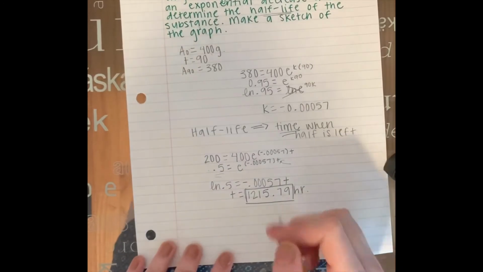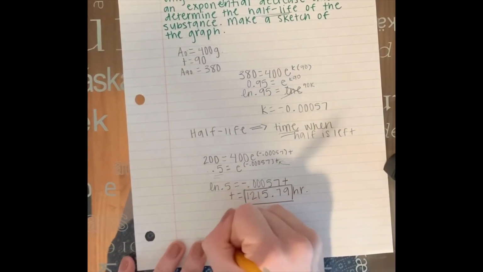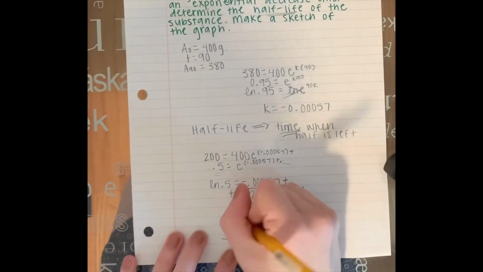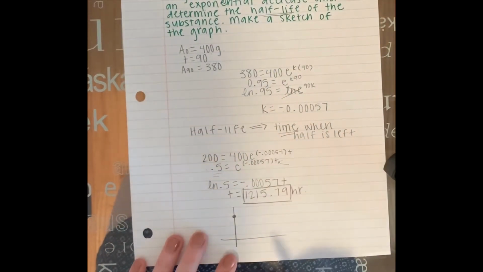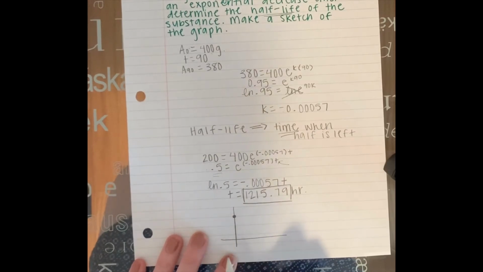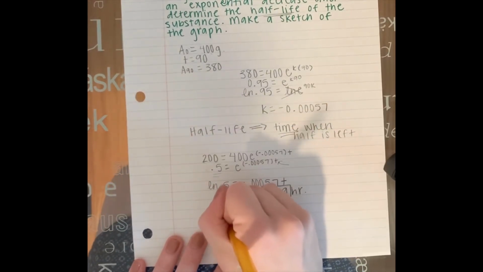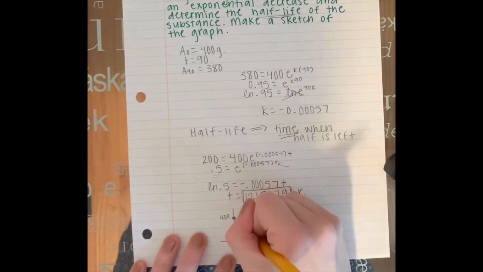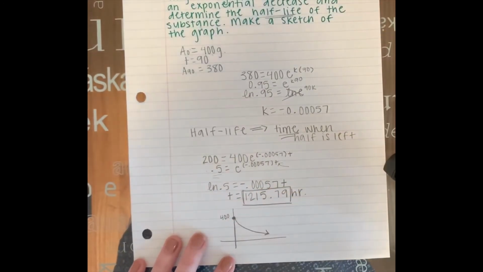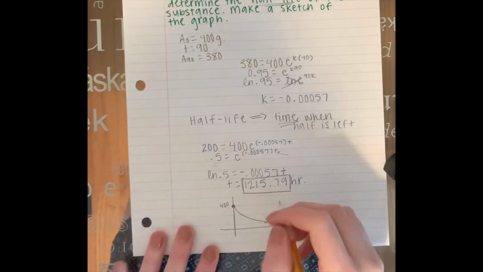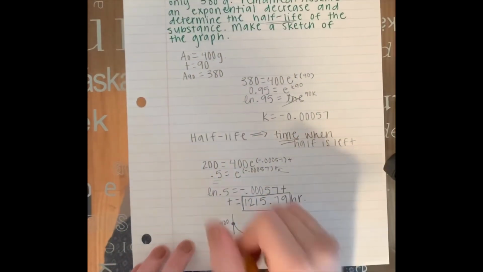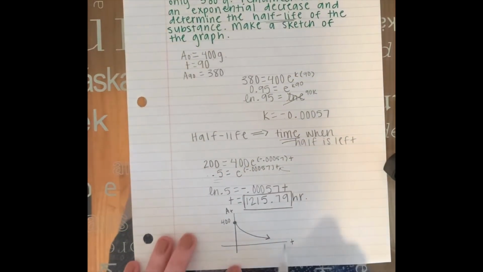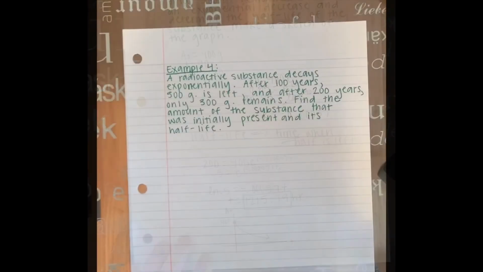All you have to do when you sketch these graphs is, you can always just do the first quadrant. You're going to sketch the starting point on the y-axis, and that's 400. And then if it's exponential increase, you'll just draw it going up from there, but this one's exponential decrease, and that is all I want. I guess you could label this axis t, and this axis A of t. Do that as well. So this is what I want when it says sketch the graph.